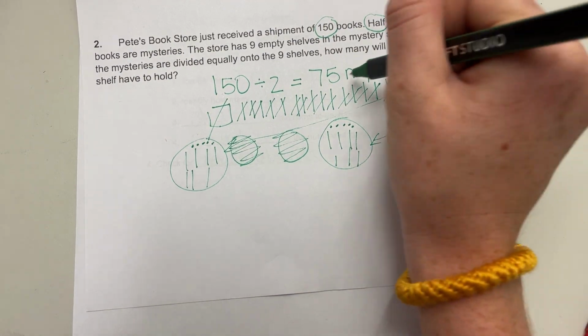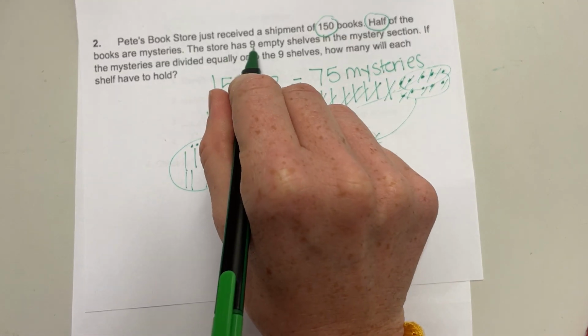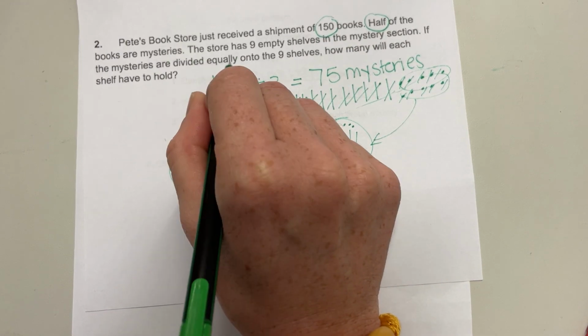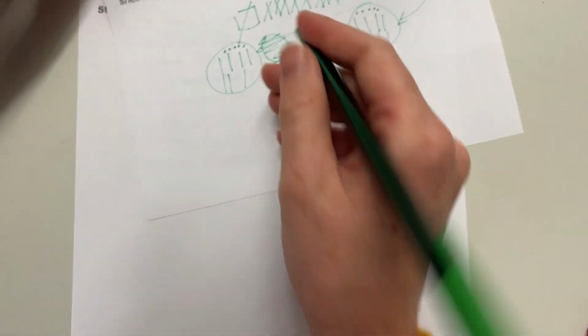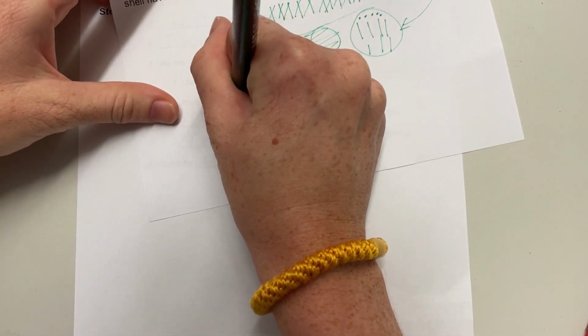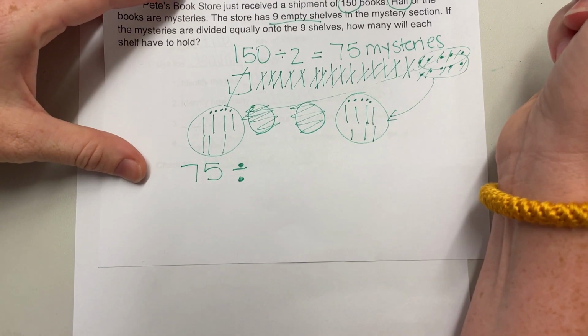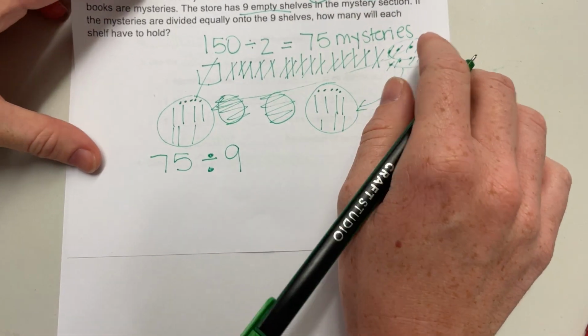Okay, so that's what they're dividing, is the mysteries. And they have 9 shelves in the mystery section. We want to divide them equally. So 9 shelves is the number of groups. So we have 75, the total amount of books, divided by those 9 shelves. How many will each shelf have to hold?